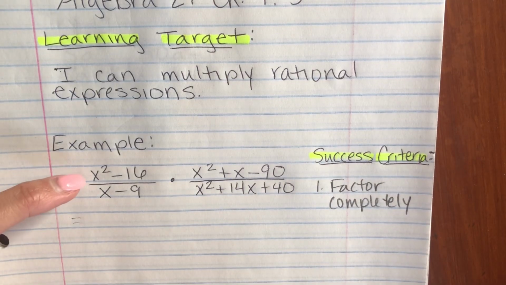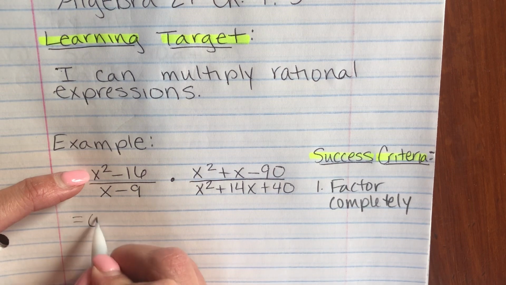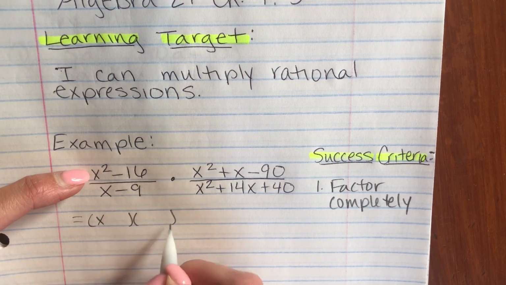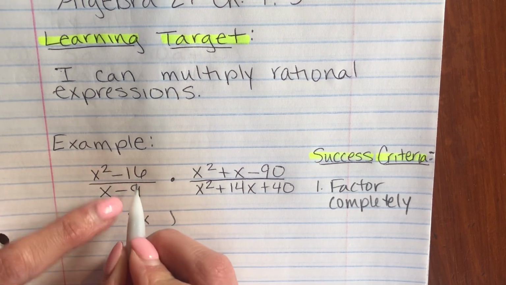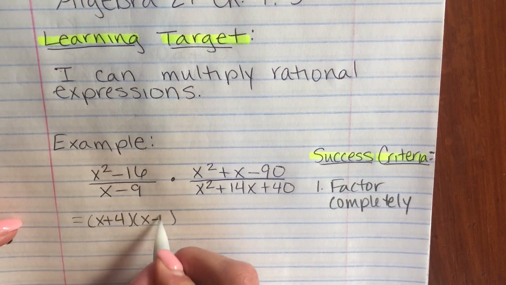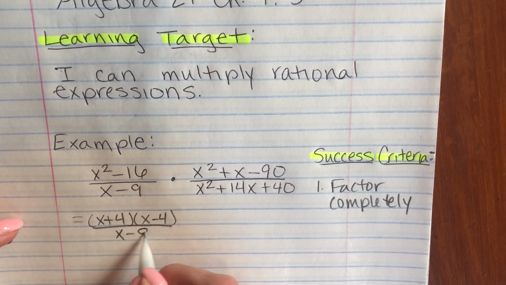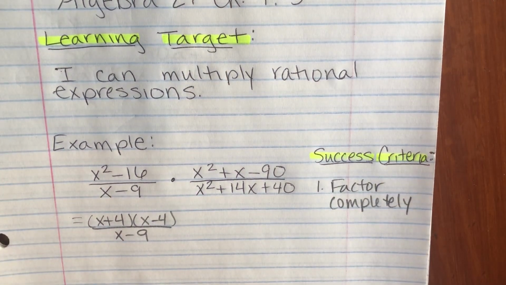So this one is a difference of squares right here. So this ends up being x times x, so gives you that x squared, and then square root of 16 is 4, so that's going to be plus 4 minus 4 there. Can't factor that down, so I'm just going to simply bring it down.